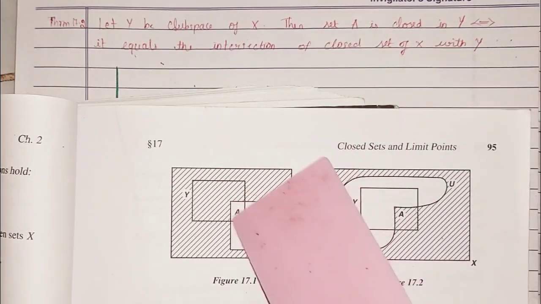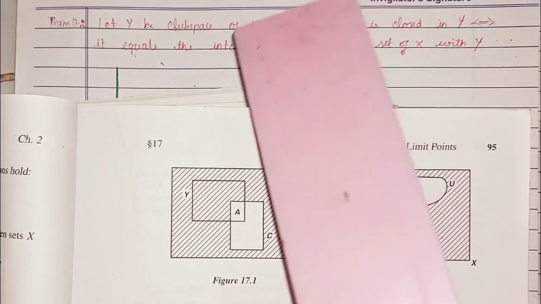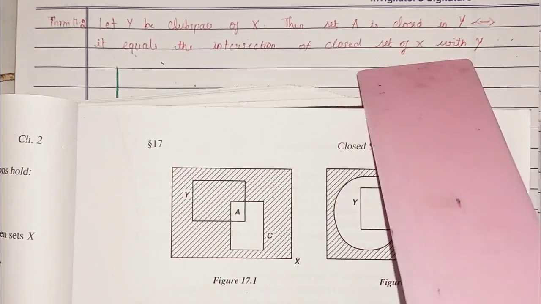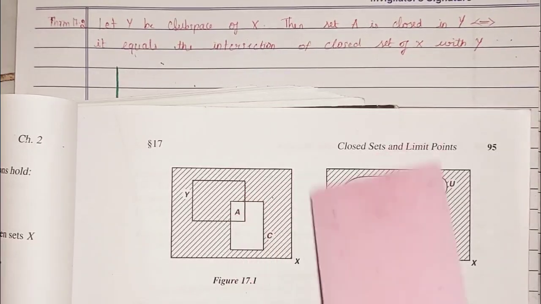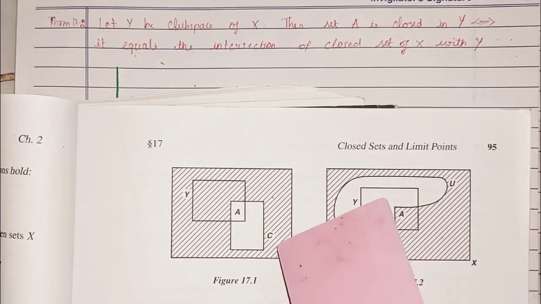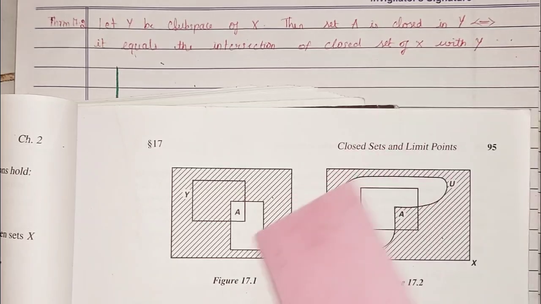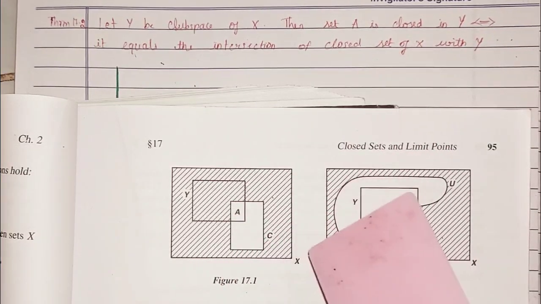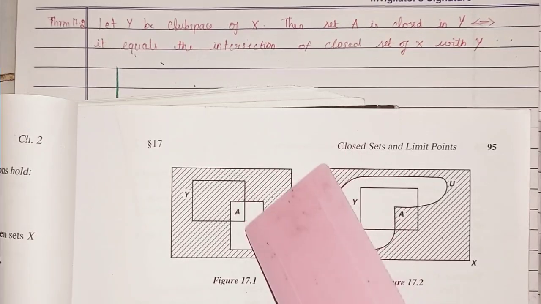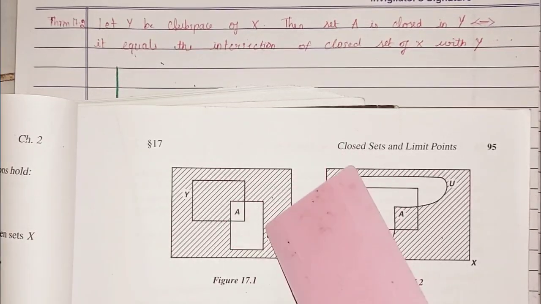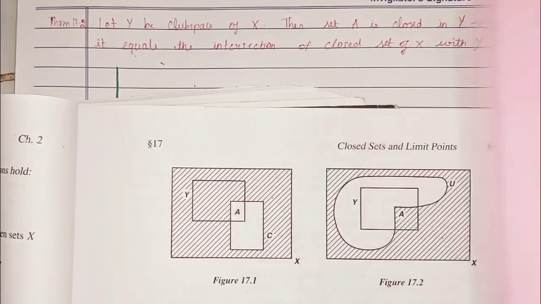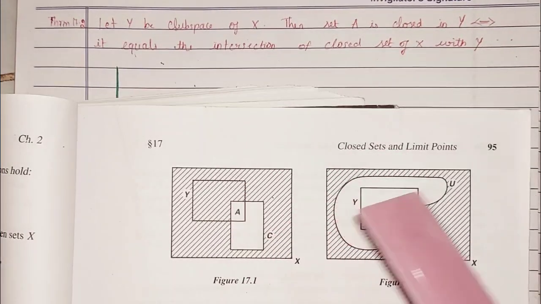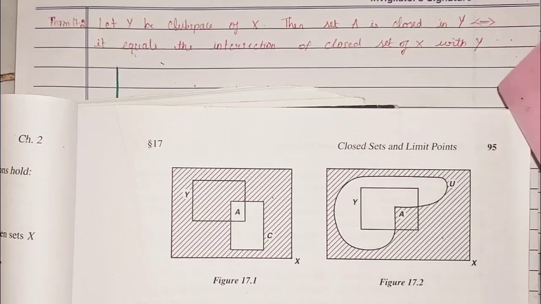So you have to say this A is closed in Y only when it equals the intersection of a closed set of X with Y. So this A should be equal to the intersection of a closed set of X. This C is something which is closed in X. So if C intersection Y equals A, then A is closed in Y, and conversely it is true because it is an if and only if statement.